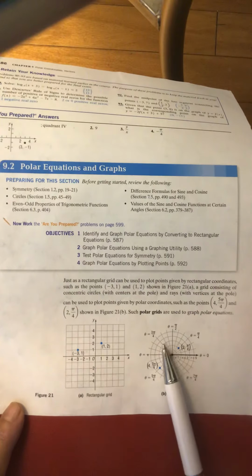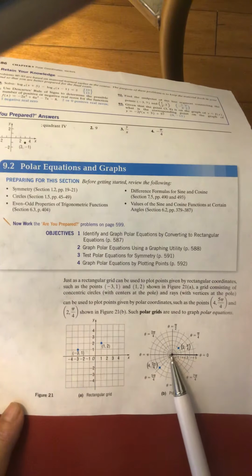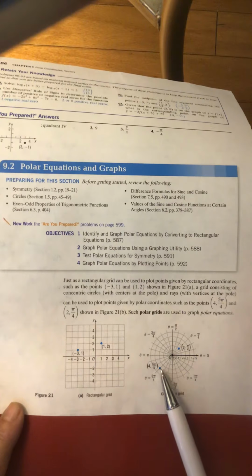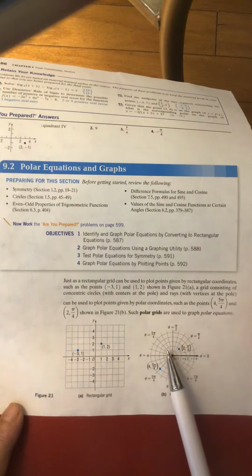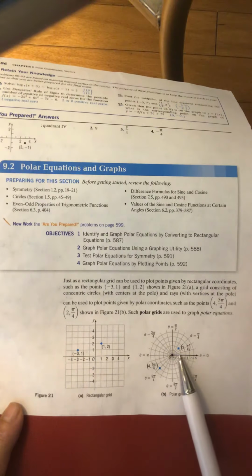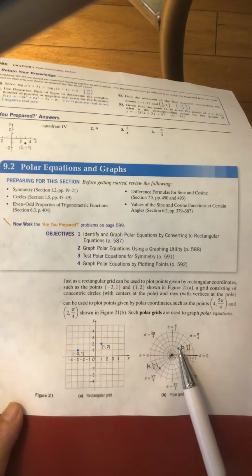So 5 pi over 4 is bigger than pi. So it's halfway through here. And it's a positive number, so we're going to go in that direction to the terminal side. And here's our point for 5 pi over 4. 2, pi over 4. So from the polar axis, pi over 4 is halfway through the first quadrant, and 2 is 2 units out, and there's the point.